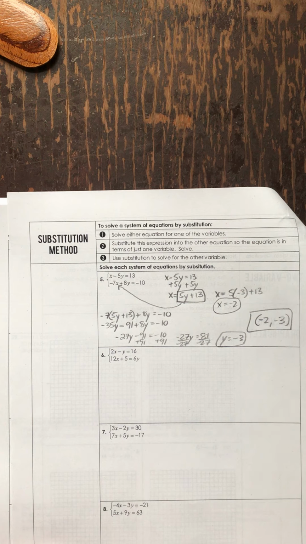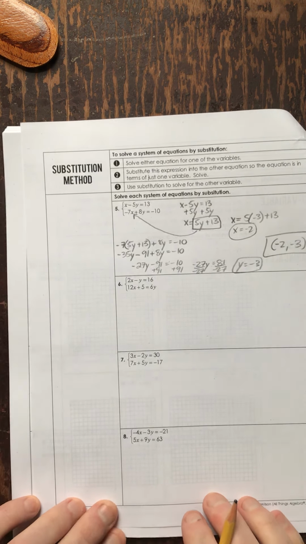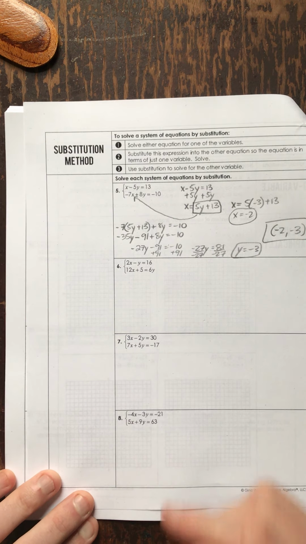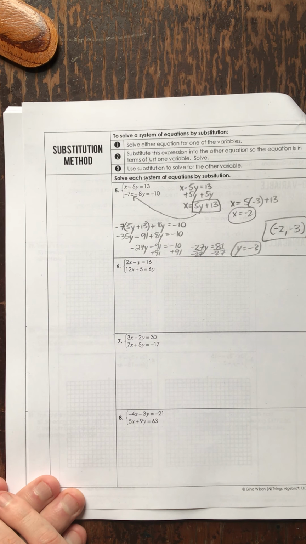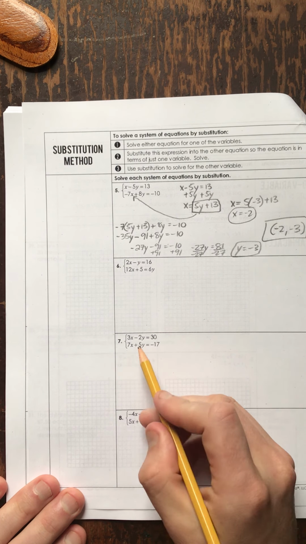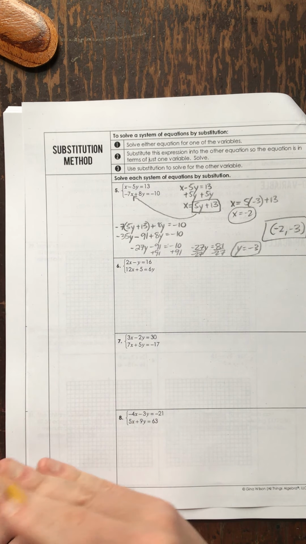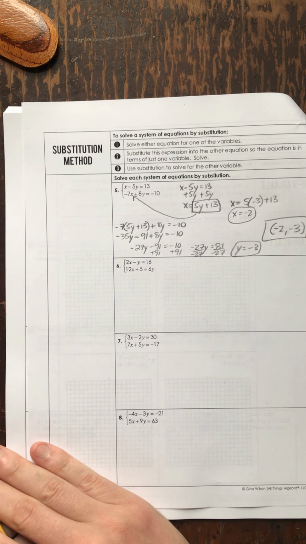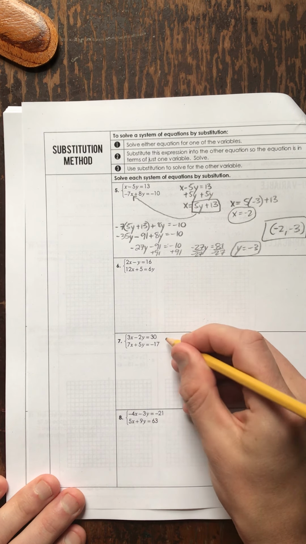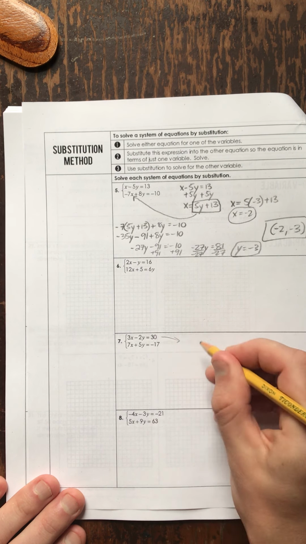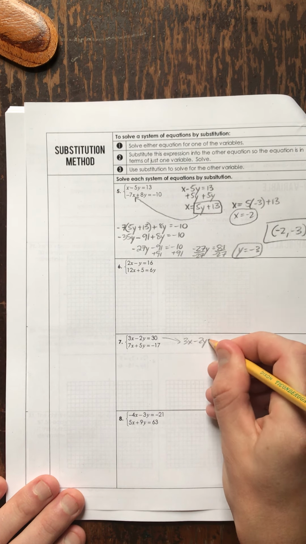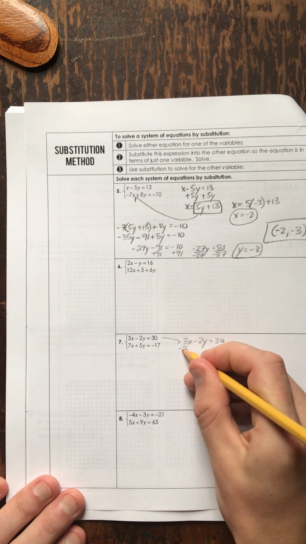Okay, so we're going to jump over to number 7. We'll show you one more of these. In this one, you'll notice that we don't have any coefficient that is 1. So here we just kind of have to choose. We're probably going to get some nastier stuff going on, but that's all right. I'm going to choose, how about y for this top equation. So I'm going to take 3x minus 2y equals 30, and I'm going to solve for y.